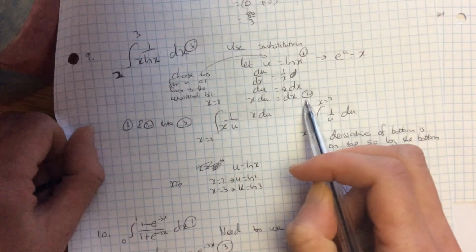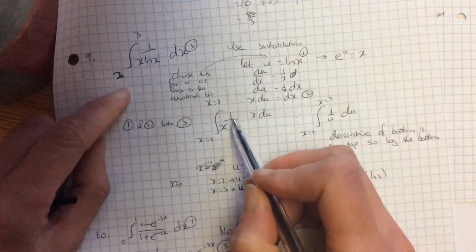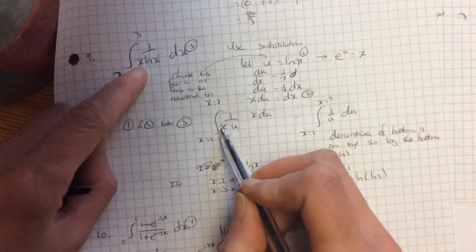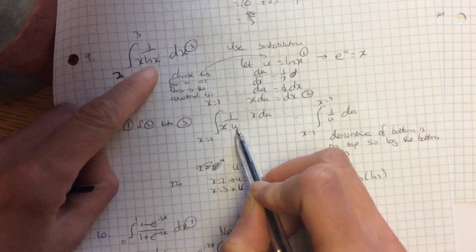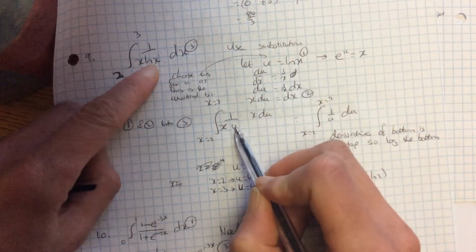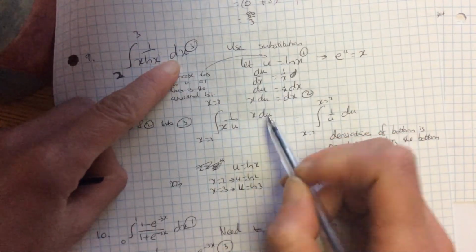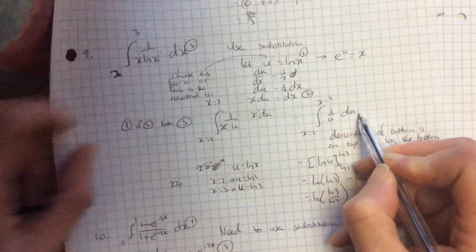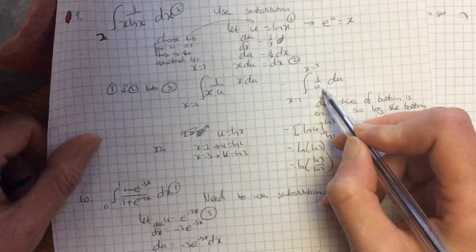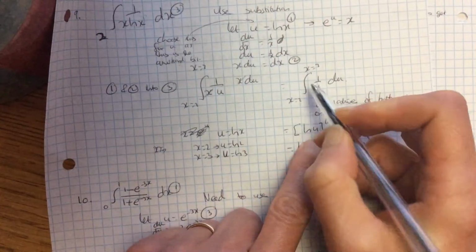Okay. Put those bits in. So it's 1 over, now I put in my x. I didn't change it just yet. Log x is u. And dx was x du. Can you see those cancel off? Leaving you 1 over u du. Do you have the derivative on top? I do indeed. So you can log the bottom line.